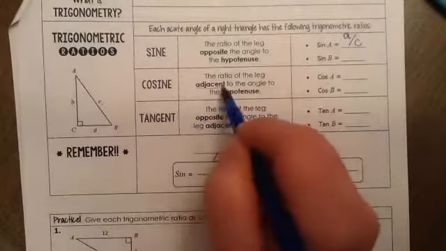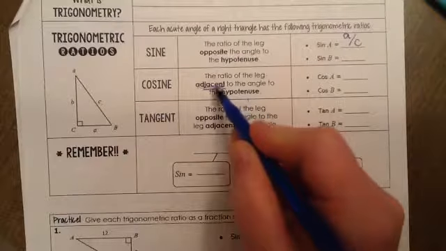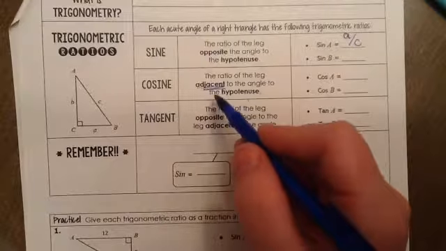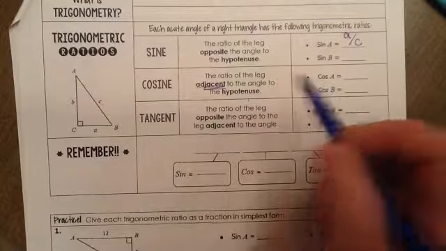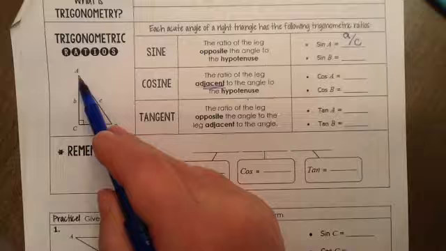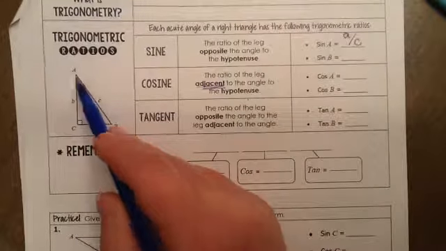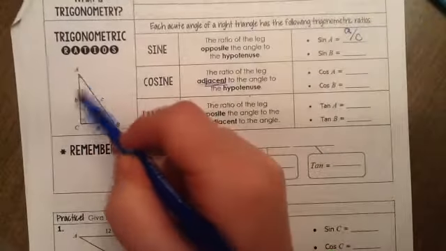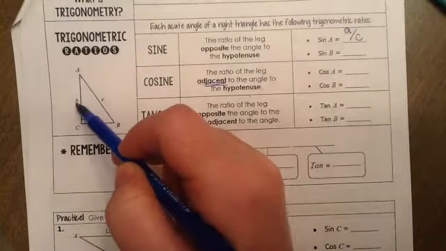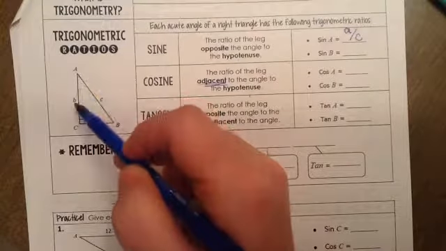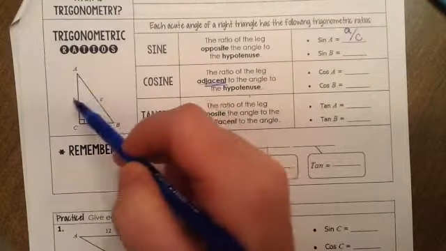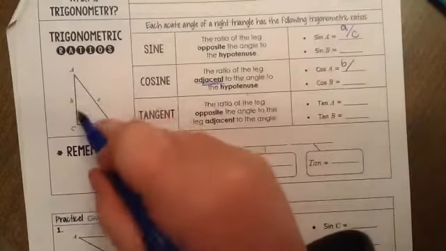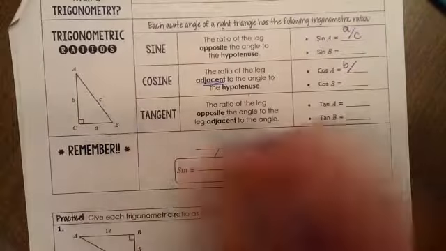Cosine compares adjacent to hypotenuse. Adjacent means the one that's next to it, but not the hypotenuse itself. So cosine of A, so I'm going to start with the same angle. Cosine, it's not opposite, and it's not the hypotenuse. So B must be the adjacent. It's the one next to it that's not the hypotenuse. This one's the hypotenuse. So it must be B over hypotenuse C.